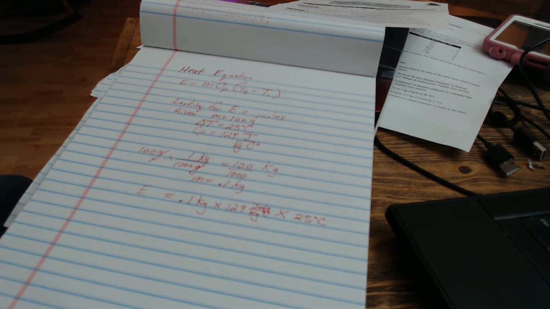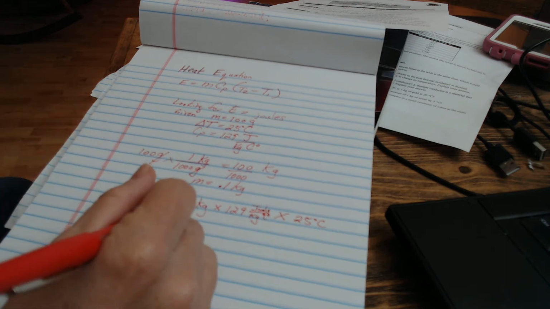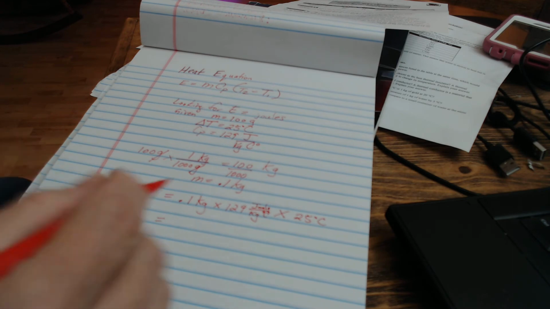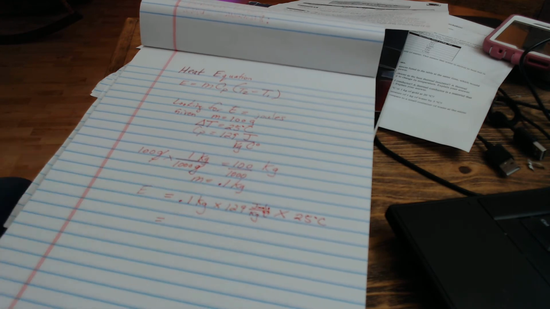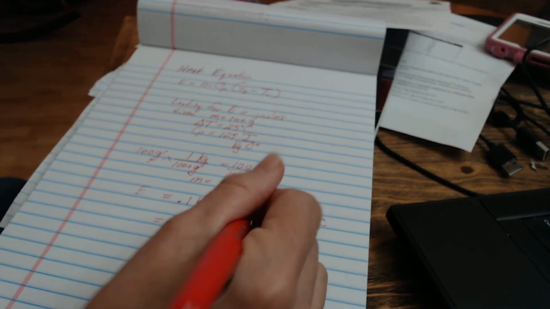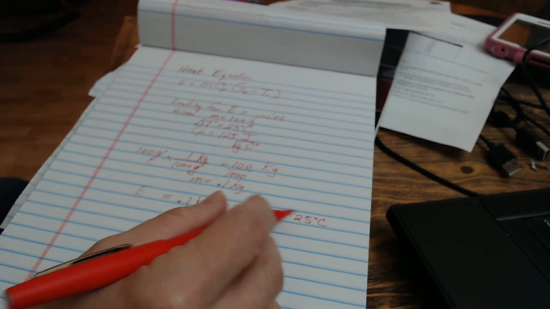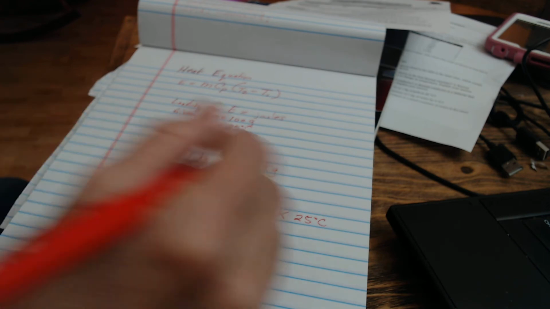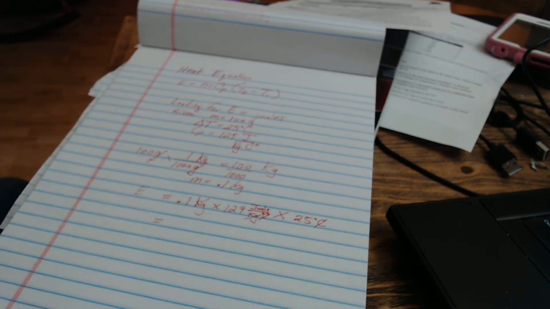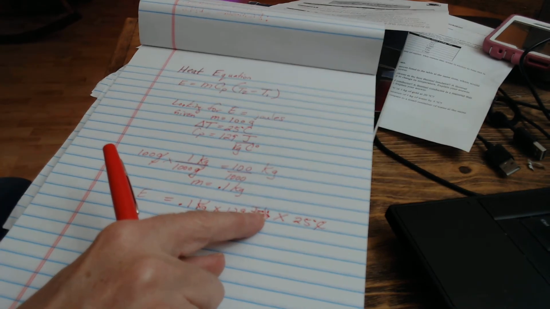Okay, so now we're going to multiply this all the way across. We have our kilograms here, kilograms there. Can we cross those off? Yes, we can. We have our Celsius and Celsius there, correct? Let's cross those off. So now we're only going to have joules there.